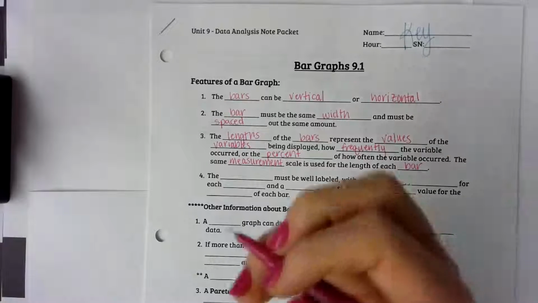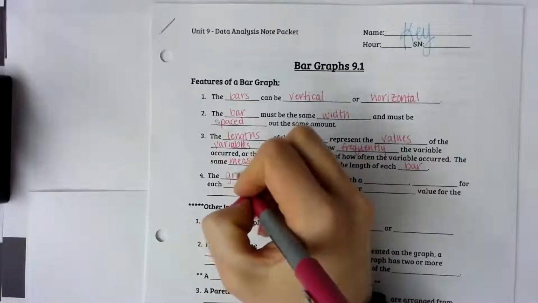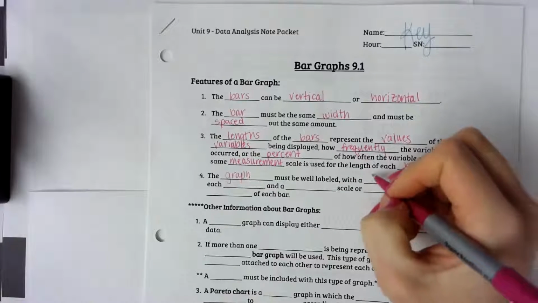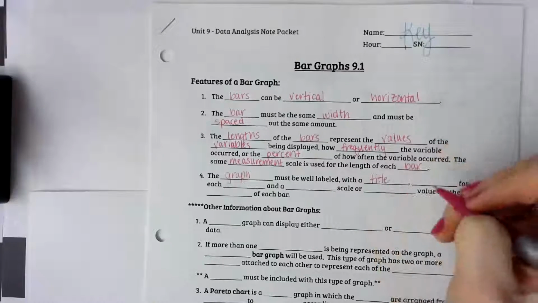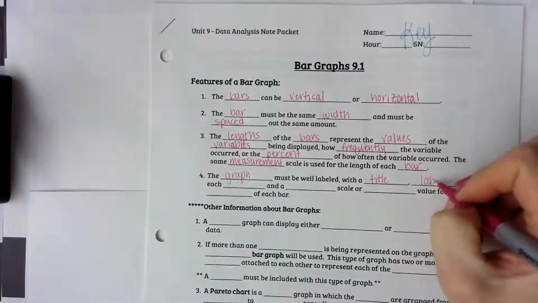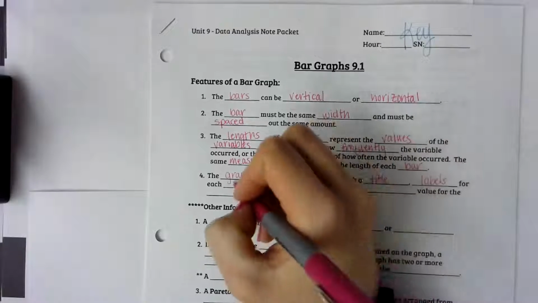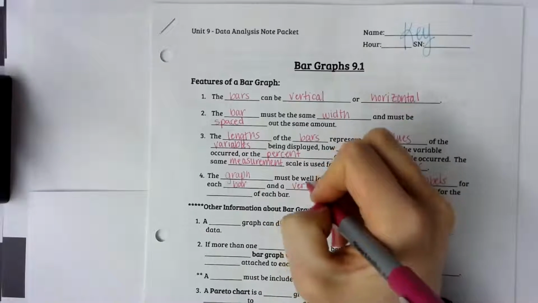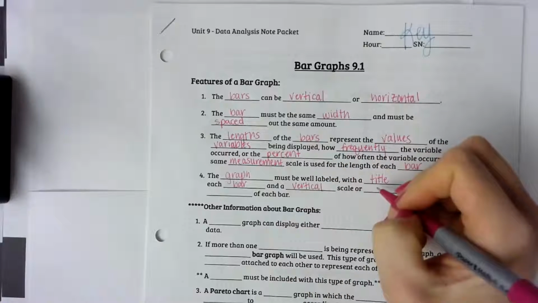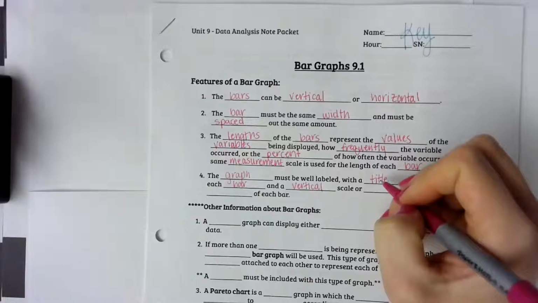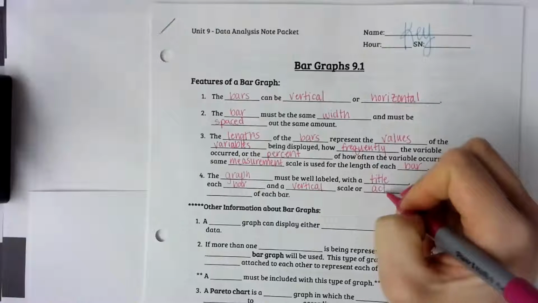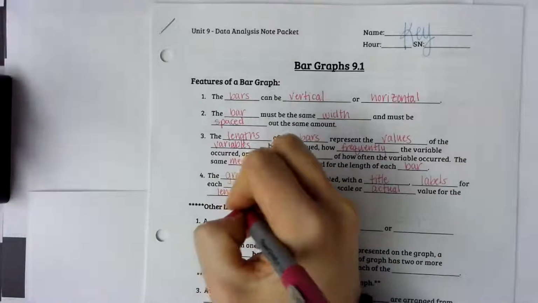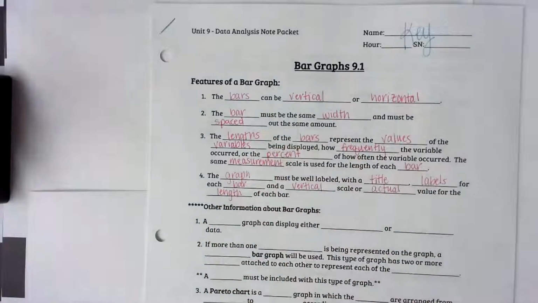Okay, then the graph must be well labeled with a title, labels for each bar, and a vertical scale or the actual value for each length of the bar.